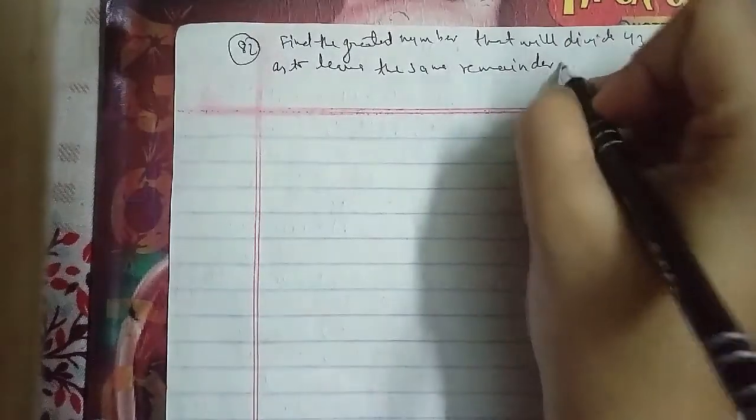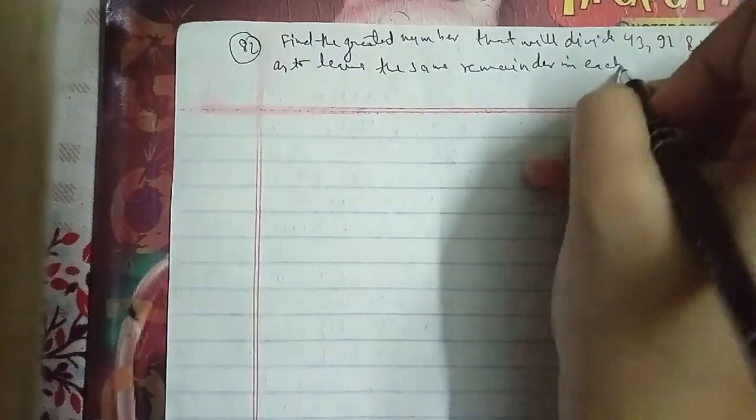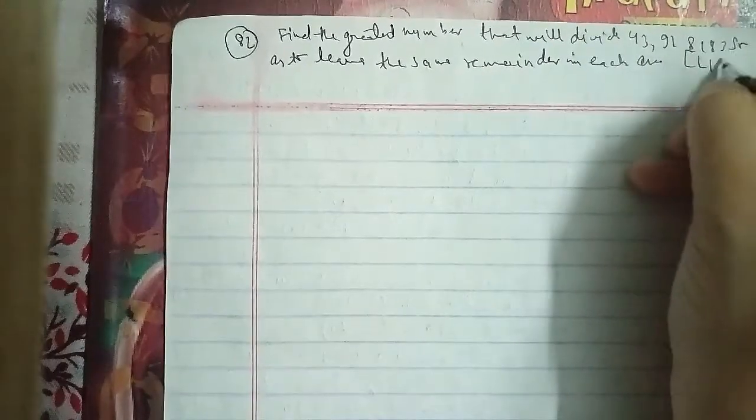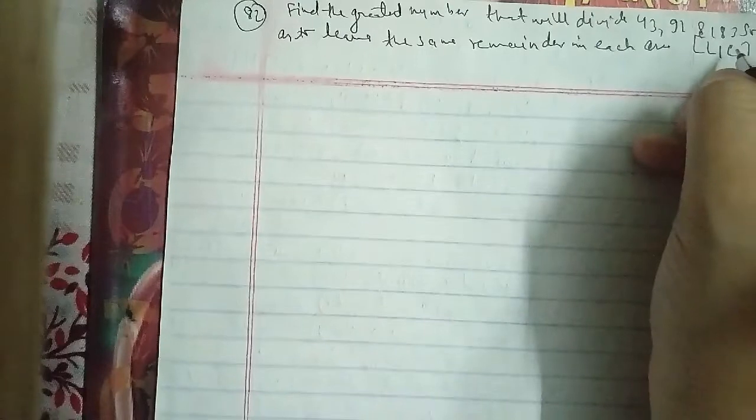This has been asked in LIC examination paper, which is also an important one. We'll go ahead with the solution as well. The options are 4, 7, 9 and 13.